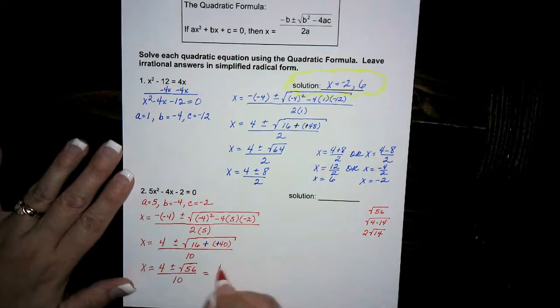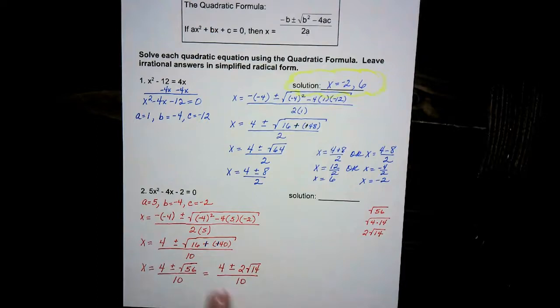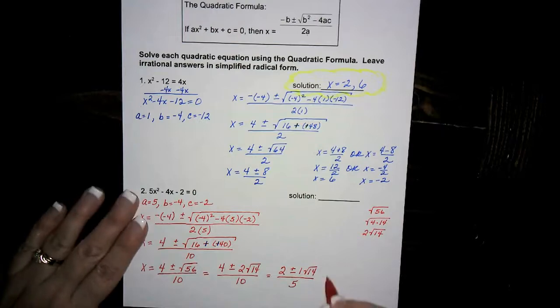Okay, so it becomes 4 plus or minus 2 square root of 14, divided by 10. Now, notice the 4, the 2, and the 10. The 14 is kind of protected by the square root, so I can't work with it. But 4, 2, and 10 are all divisible by 2. So 4 divided by 2 is 2. 2 divided by 2 is 1. Can't touch the square root of 14 because it's protected. And then the 10 divided by 2 is 5. So I know that x equals 2 plus or minus the square root of 14, divided by 5.